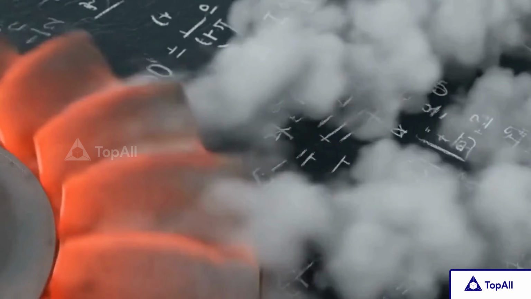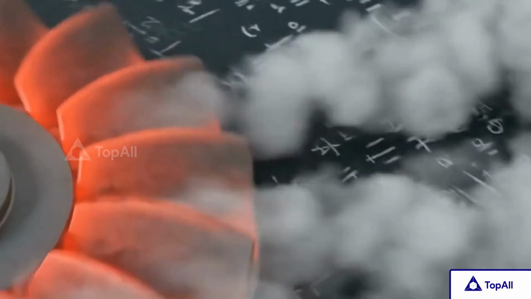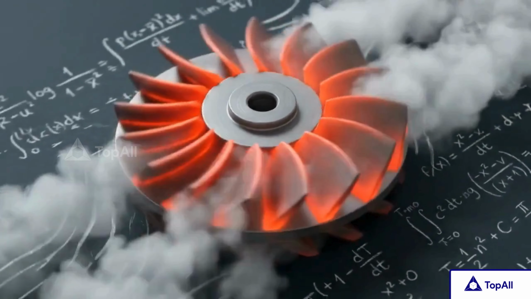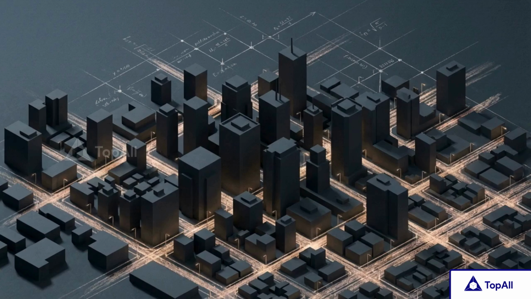From the water in a dam to the steam in a nuclear reactor, the mechanical source varies, but the physics do not. The electrical supply for an entire city is the result of a wire loop turning through a magnetic field.